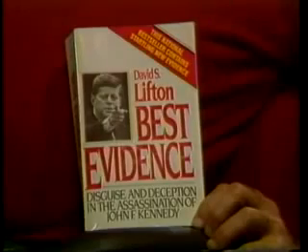And just to mention these for the benefit of the viewers, there's the book Best Evidence by David Lifton. This one doesn't reach any conclusions, but it just goes meticulously over the evidence, showing all the discrepancies in the Warren Commission's presentation of things. Very powerful without leading you anywhere in the picture.